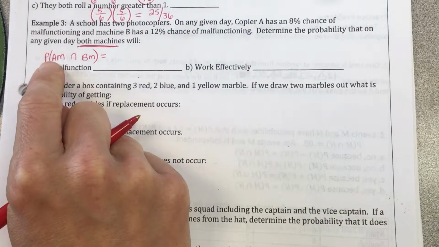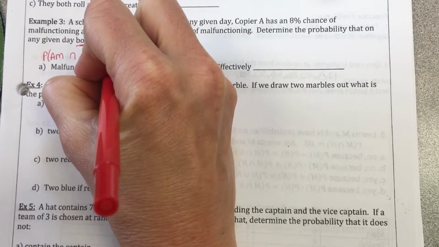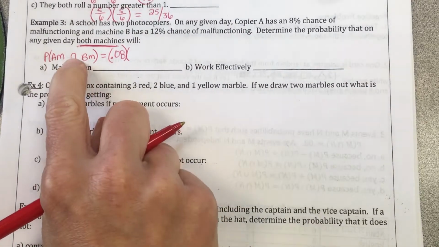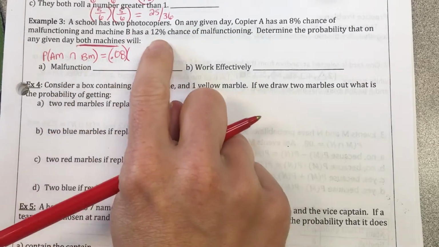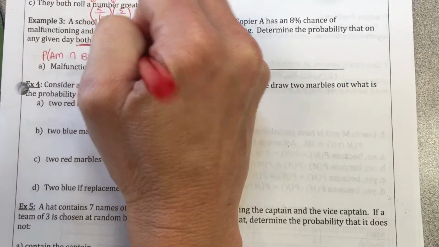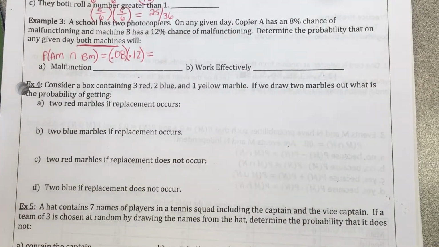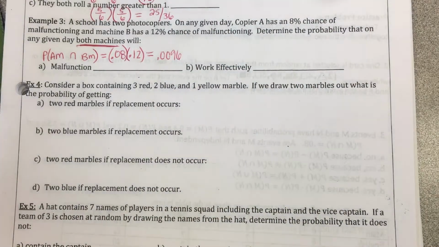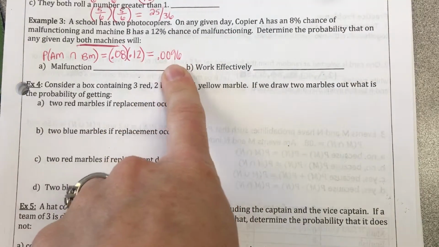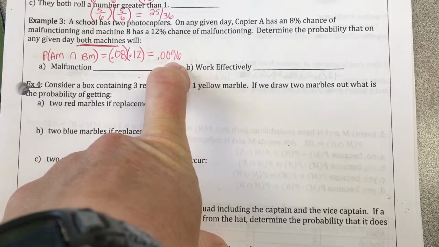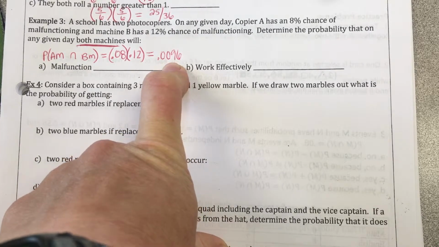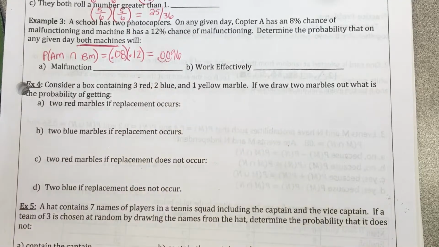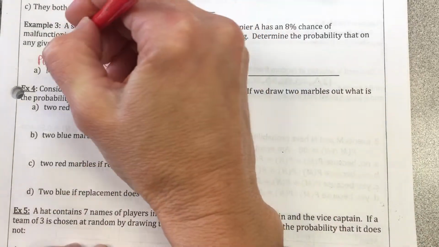What's the probability that A malfunctions? 8%. So you need to write that as 0.08. Remember, and means to multiply. What's the probability that B will malfunction? 12%. How do you write 12%? 0.12. All right, so 0.08 times 0.12 is 0.0096. What would that be if you converted it back to a percent? 0.96%. How many times do you move a decimal? Twice. You move it twice, so it would be 0.96%.